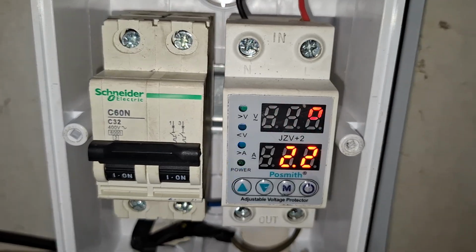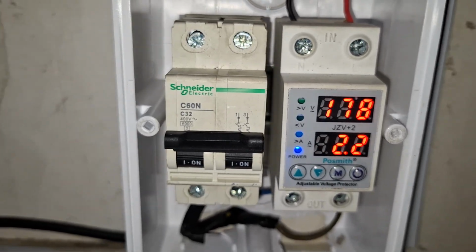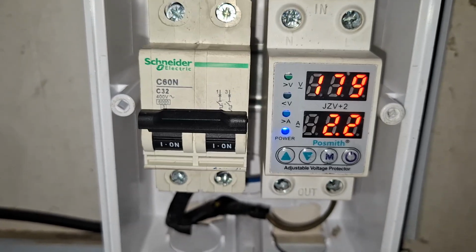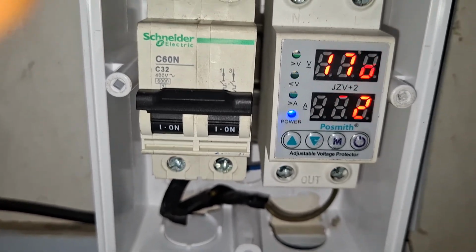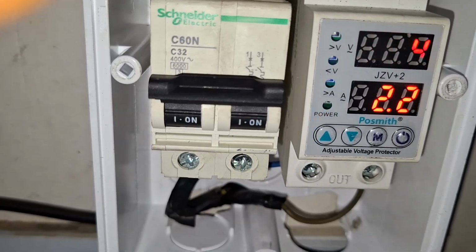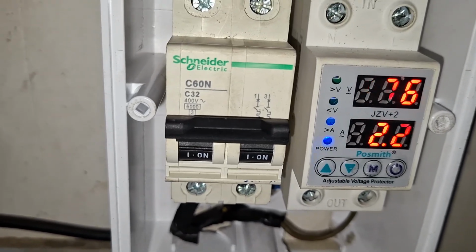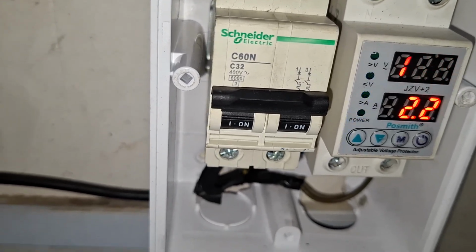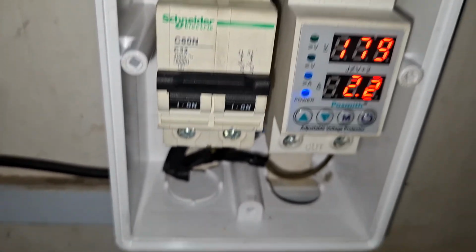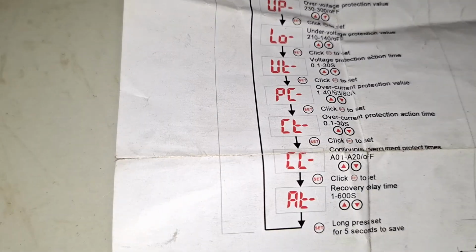And right away, we are going to learn today how we can set it up to protect our inverter from over voltage or under voltage, from undercurrent or overcurrent, things that might damage the inverter. So now we are going to look into the manual first.